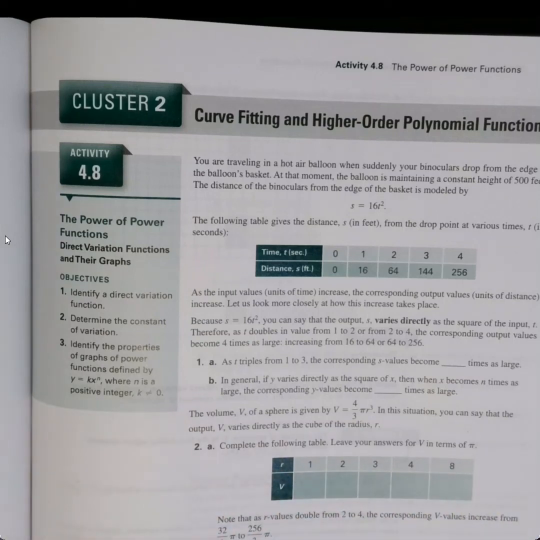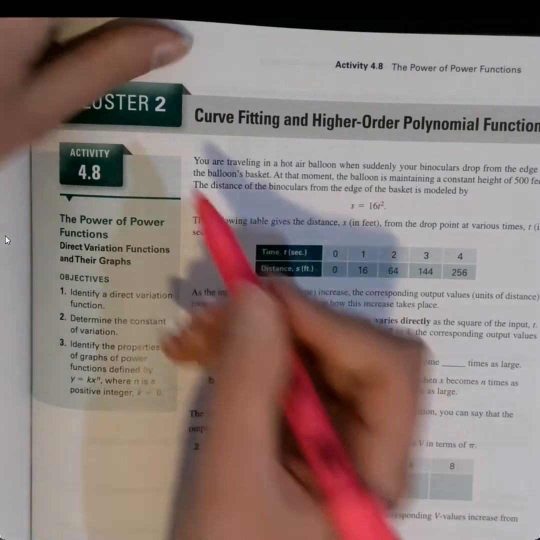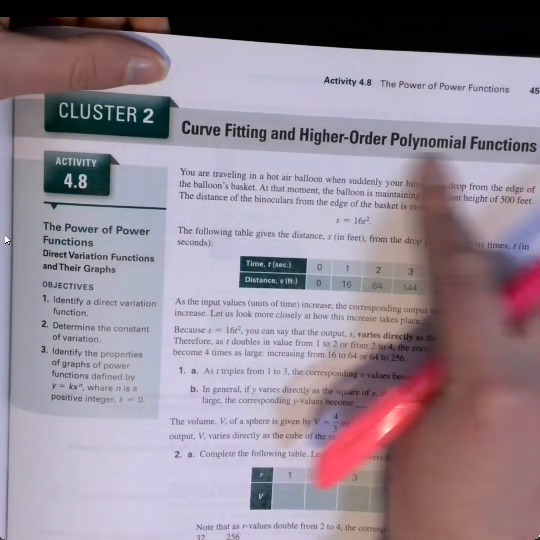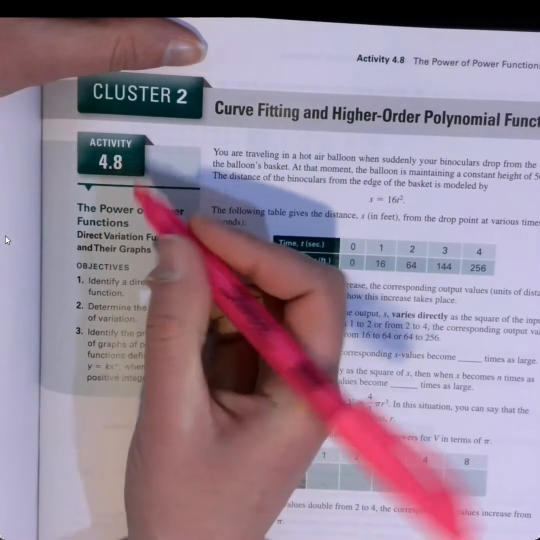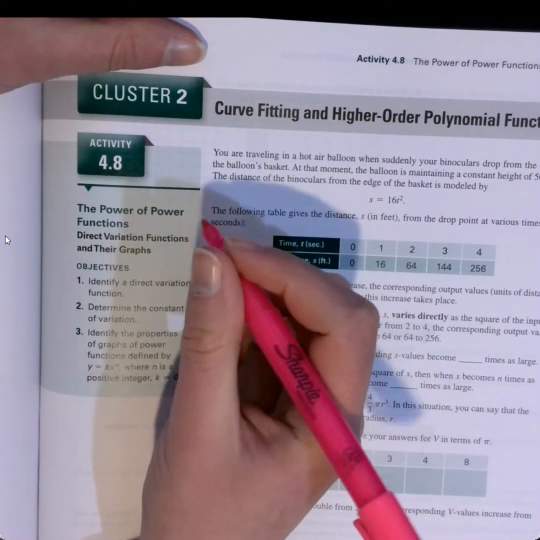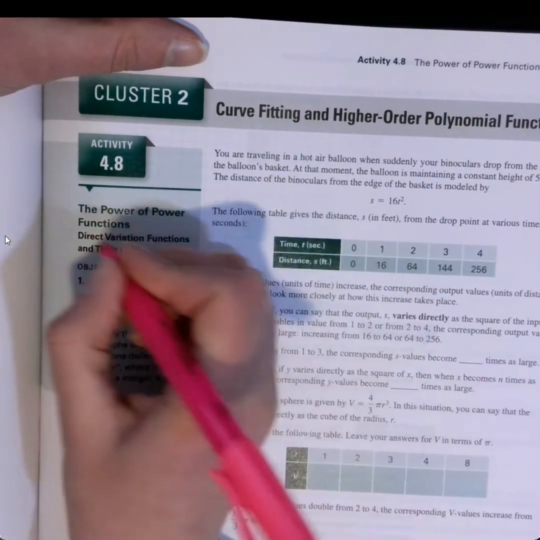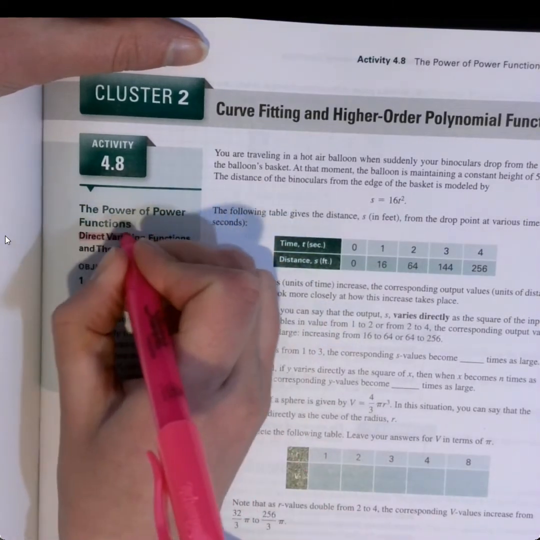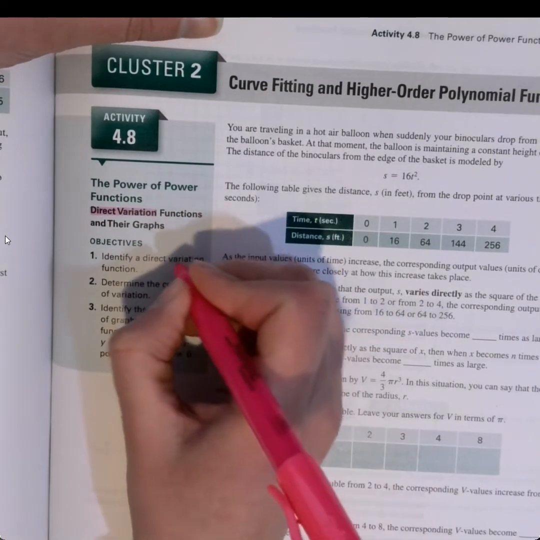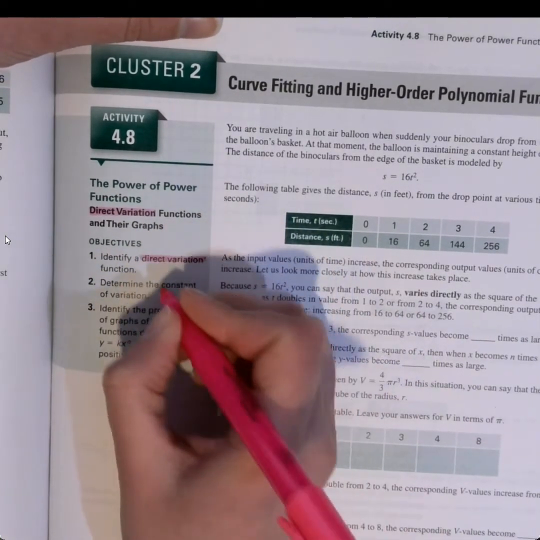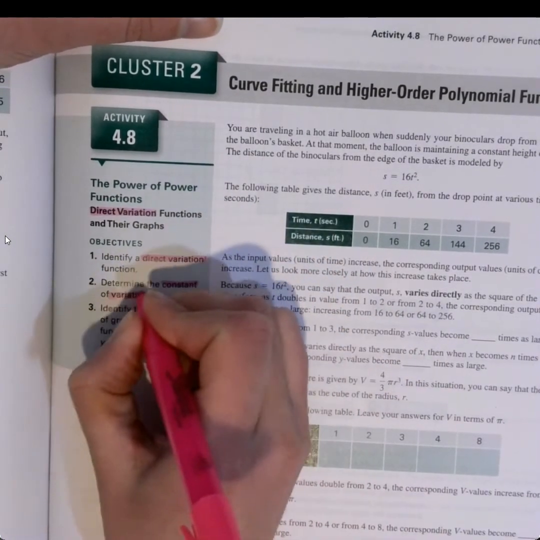Section 4.8, we're beginning cluster 2, looking at curve fitting and higher order polynomial functions. But to begin with, we're looking at power functions. We're looking at two things: direct variation is going to be one of them, and then power functions. So we want to identify a direct variation and determine the constant of variation associated with it.